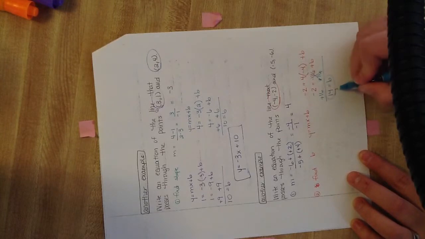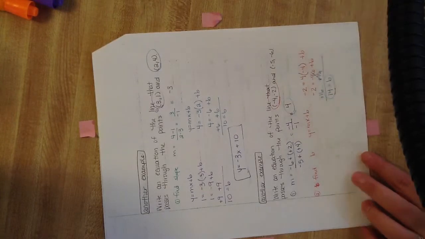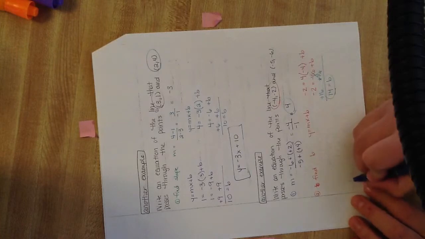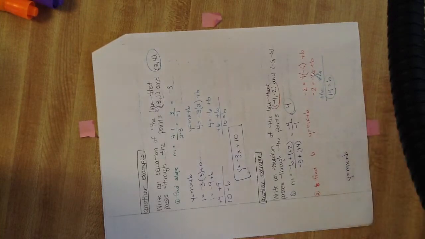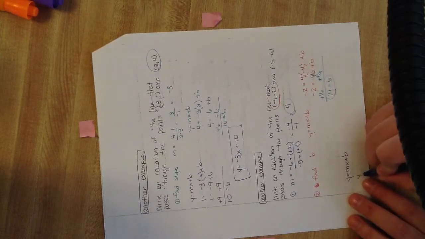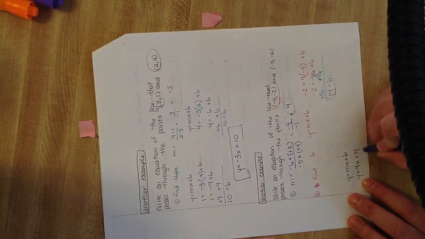So now I know my y-intercept and I know my slope. Slope-intercept form is written as y equals mx plus b. So we're going to write the general equation, which is y equals 4x plus 14.